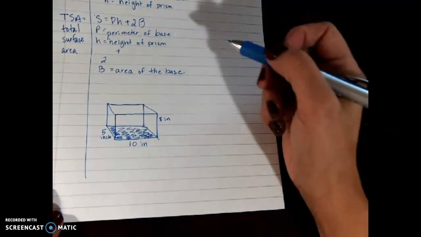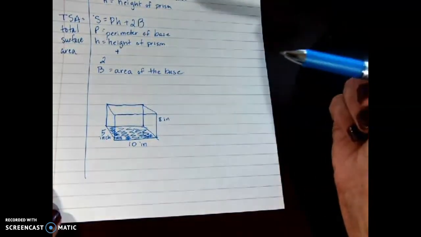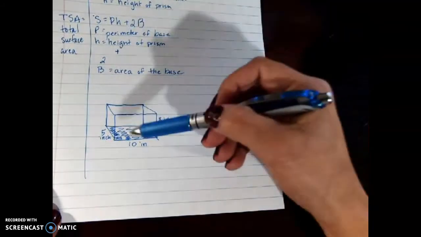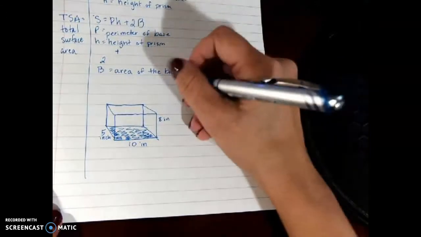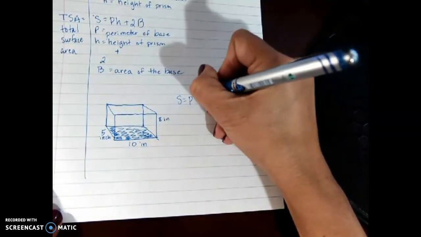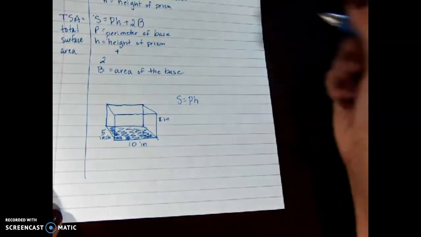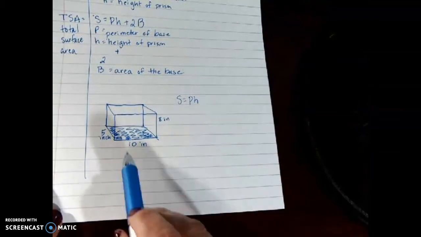All right, let's find the lateral surface area and the total surface area of this rectangular prism. I've shaded the base. Let's first start off with the lateral surface area. That's S equals PH. So we're going to do the perimeter of the base. The base is right here.